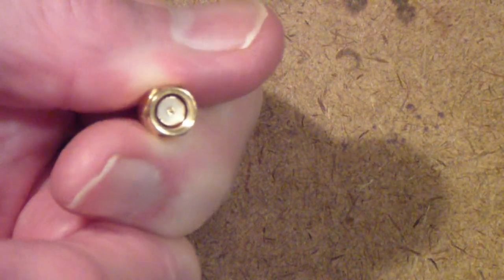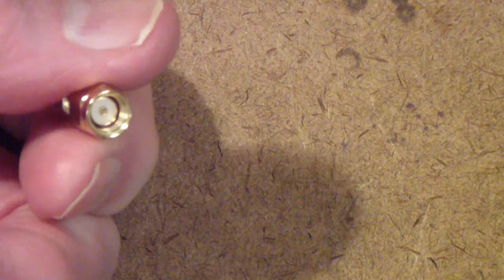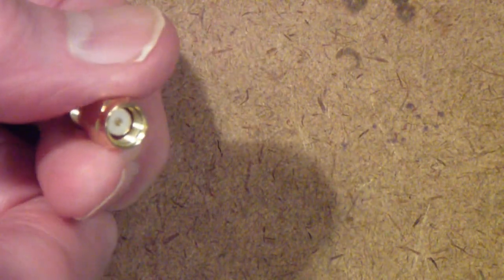Now normally, if the inner thread is mated with a male center pin, that is the traditional SMA connector, and the SMA socket is generally an exterior thread with a female center.